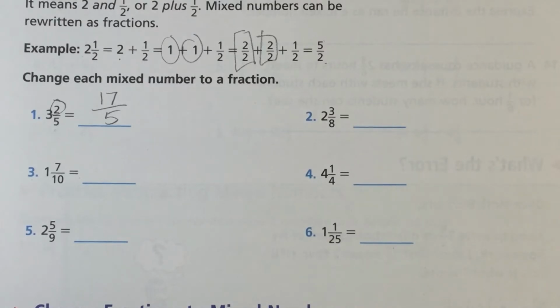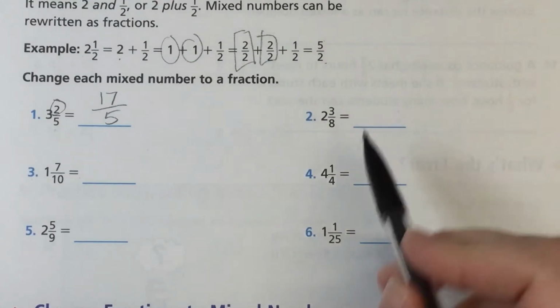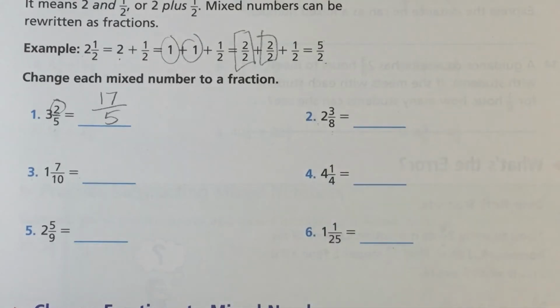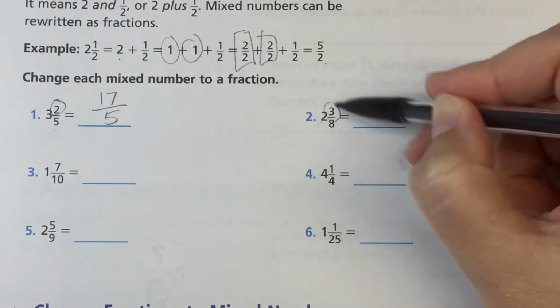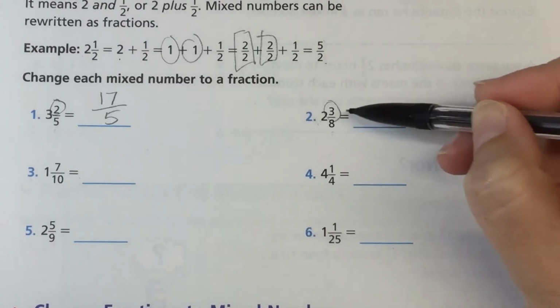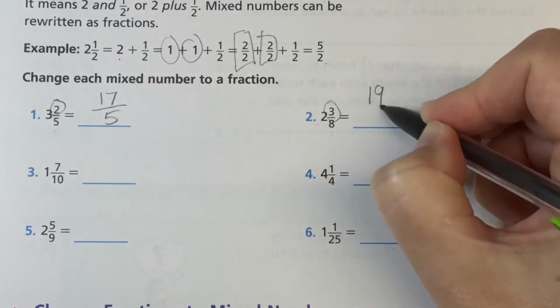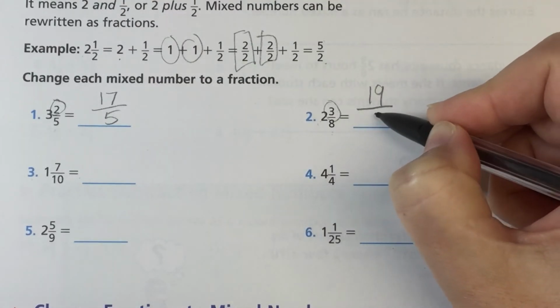But for today's purposes, especially for 5th grade math, as you need to be able to figure these out pretty quickly, we're going to practice where we just do the multiplication. So we're going to practice basically the algorithm here. Okay, so we're taking the denominator, 8, times the whole number. So 8 times 2 equals 16. Very good. And then 16 plus the numerator, 16 plus 3 equals 19, and then the denominator stays the same.